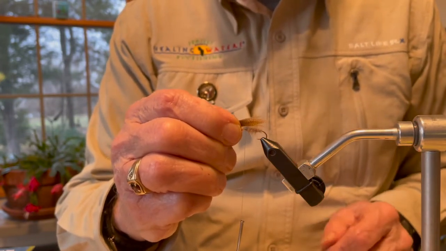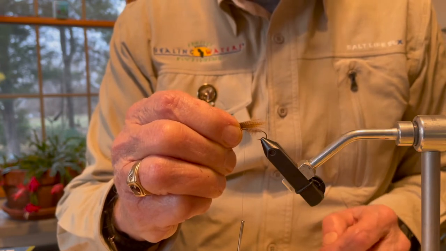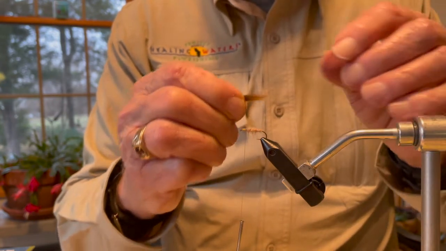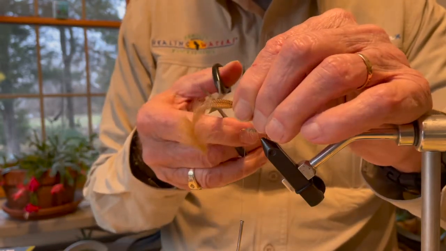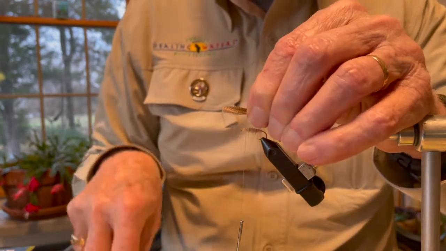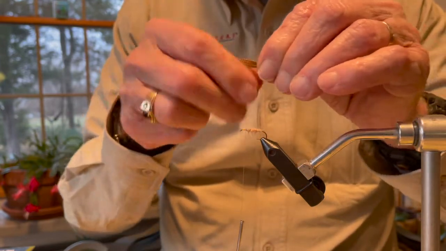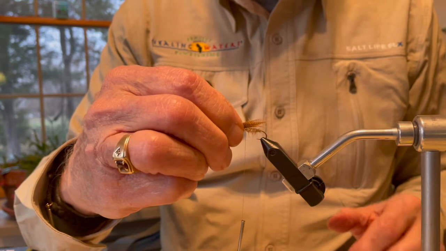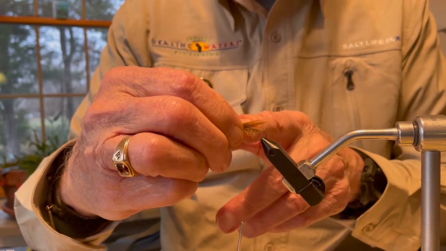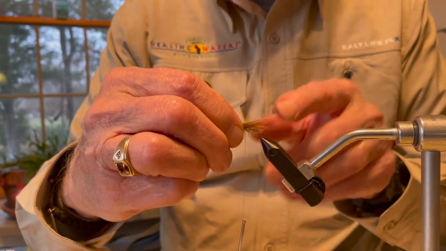I measure that, holding it by my right hand, and then I transfer this to my left hand. I'm going to clip off this extra. It makes it a little bit easier to not have to deal with that. So I've already made that measurement. I'll show you again that I have this wing just going back to the bend of the hook.